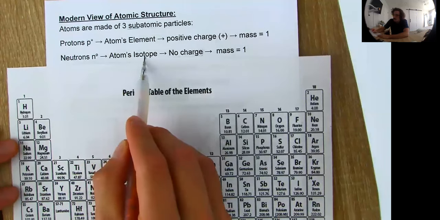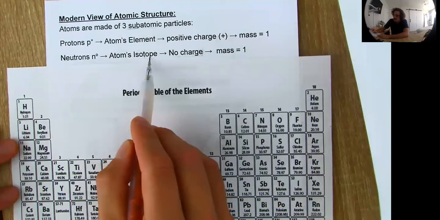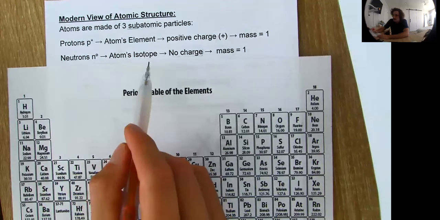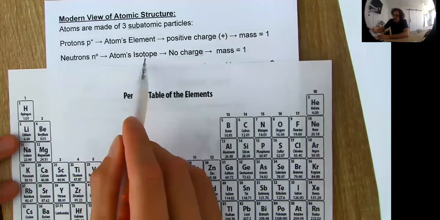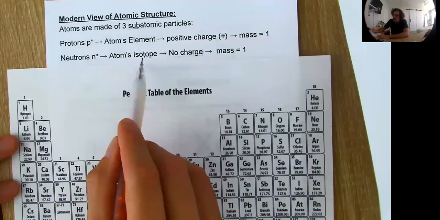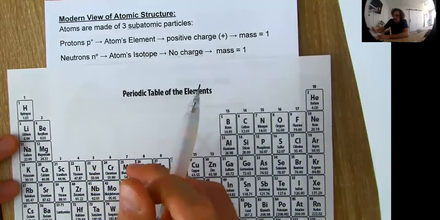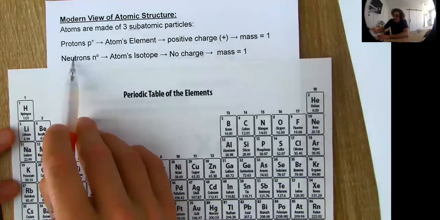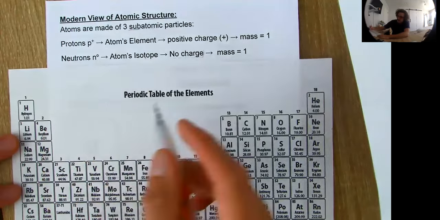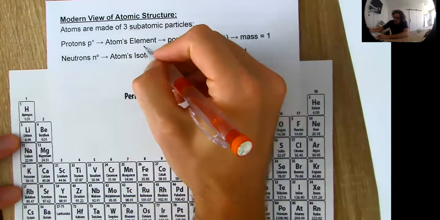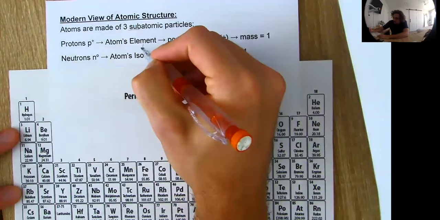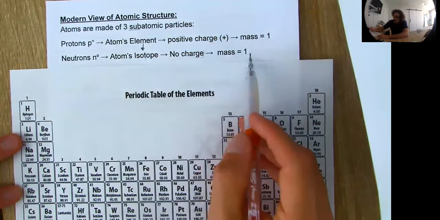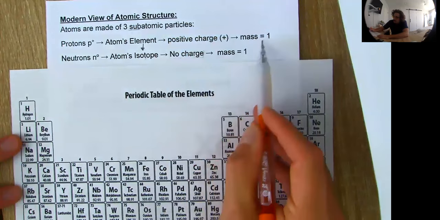You'll learn what this word means a little later on, but the basic gist is that each element can have multiple isotopes, and that depends on the number of neutrons present. Neutrons have no charge, and the mass number is 1. So the neutrons and the protons have a mass number of 1.